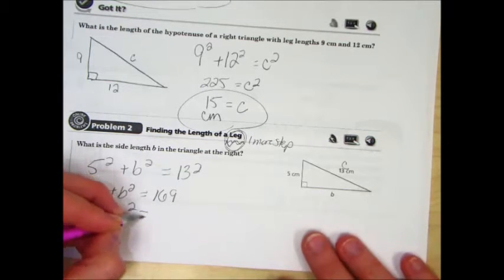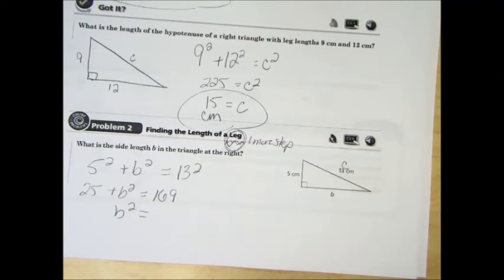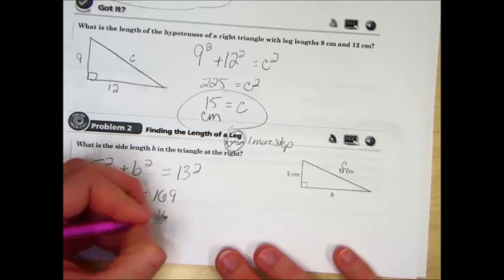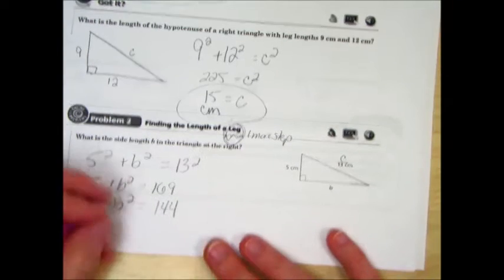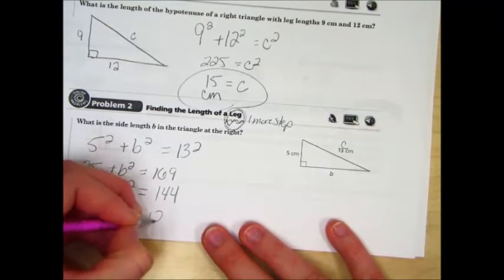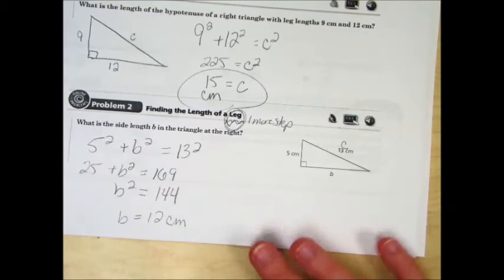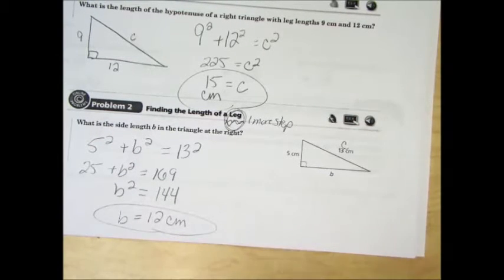Alright, now what you need to do is subtract, right? 169 minus 25 is 144. Look how nice that is. The square root of 144 is a nice pretty number, 12. When they work out really pretty like that, that's actually called a Pythagorean triple because there's no decimals and they're all real pretty numbers. So 5, 12, 13 is called a Pythagorean triple.